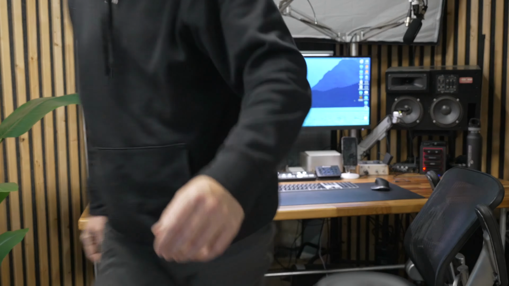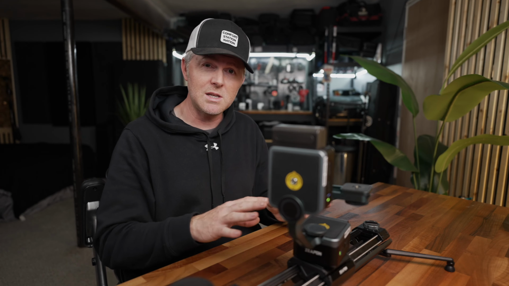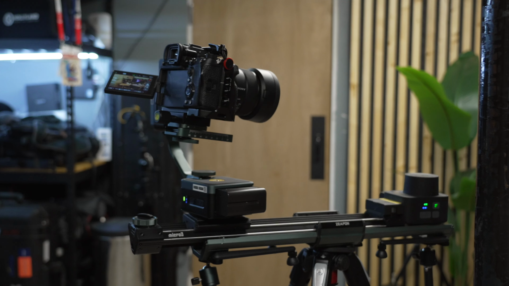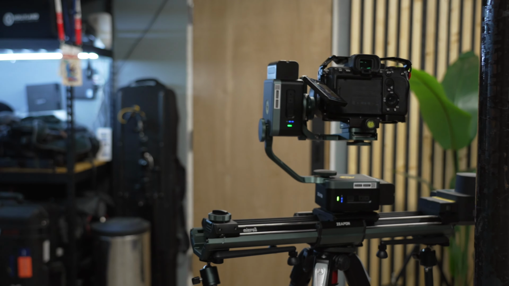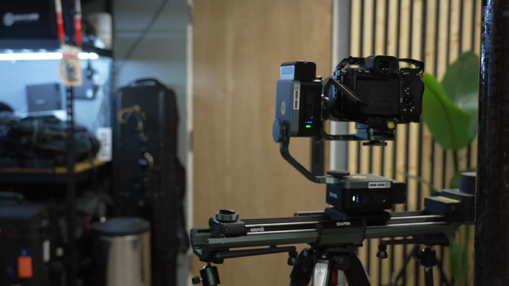This particular slider does have a 4 kg limit, which is about 8.8 pounds. So that's plenty for most mirrorless setups. You can do it vertically. I think you have to do a little bit less weight with that. But you can also do it horizontally, just like this, and do it with a full 8.8 pounds, which pretty much any mirrorless camera is going to be a little bit less than that.